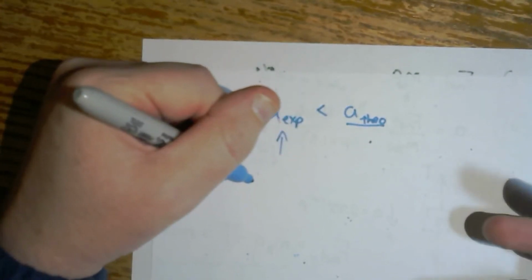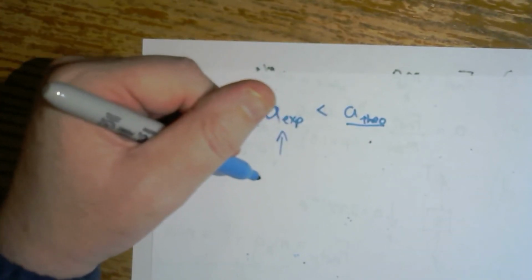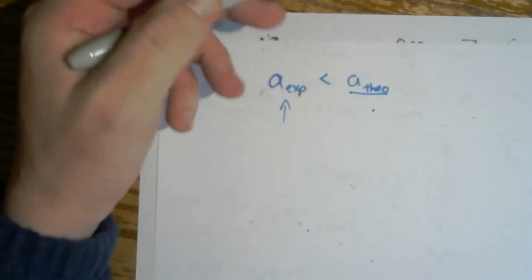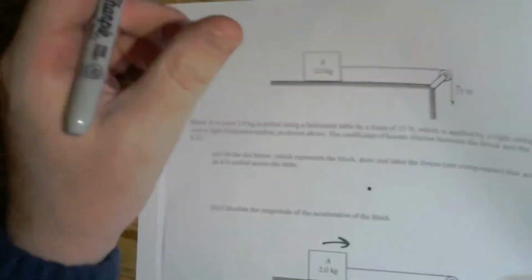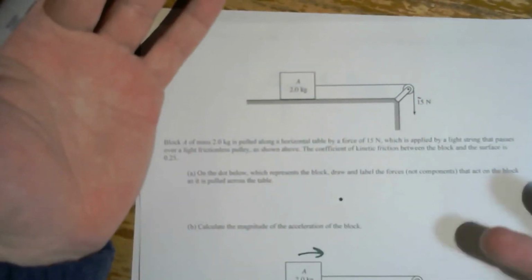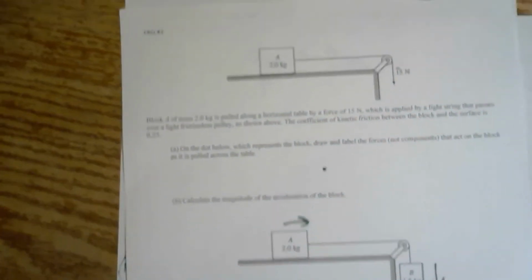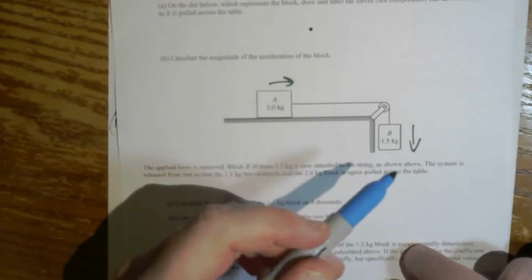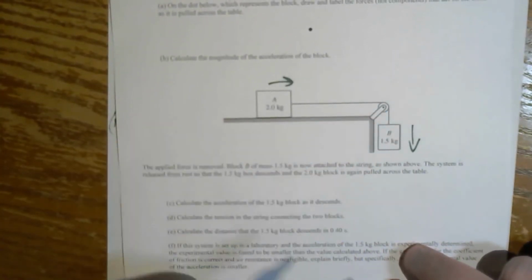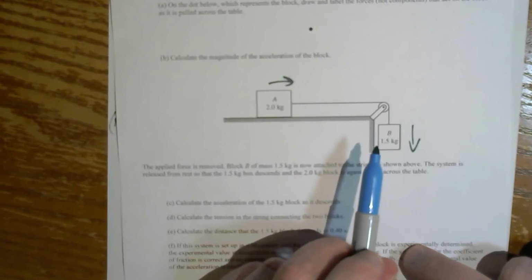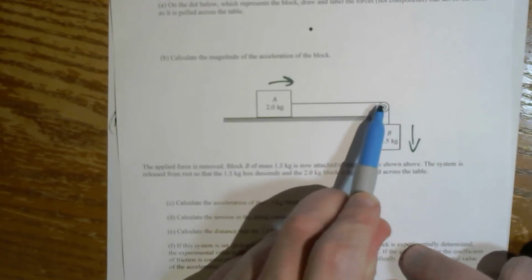Well, there's a bunch of different answers for that, and any one of them would be sufficient to earn you credit. But the first thing I would look at is just look at the system here and say, well, what things are we ignoring? So one thing that we ignore is the pulley. It didn't specifically say that there is no friction on the pulley.